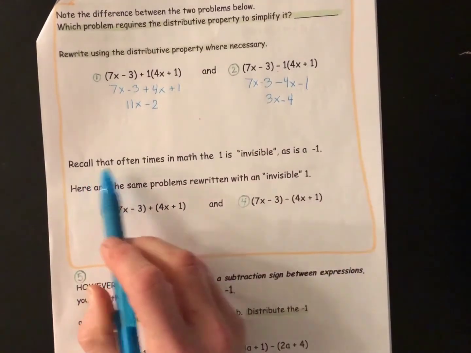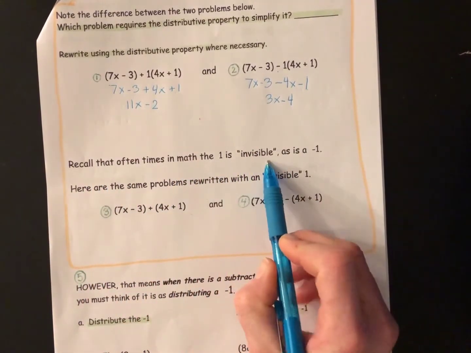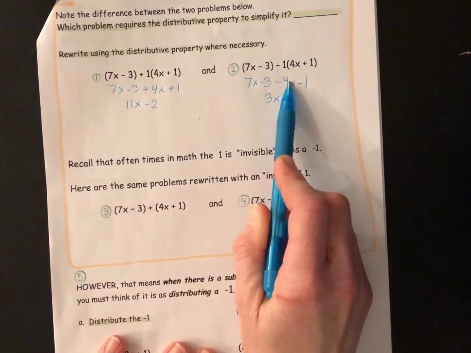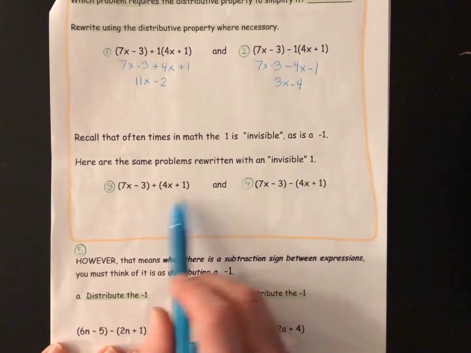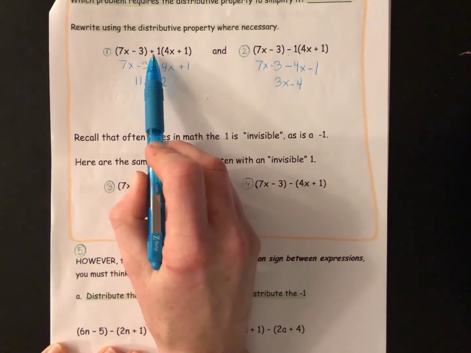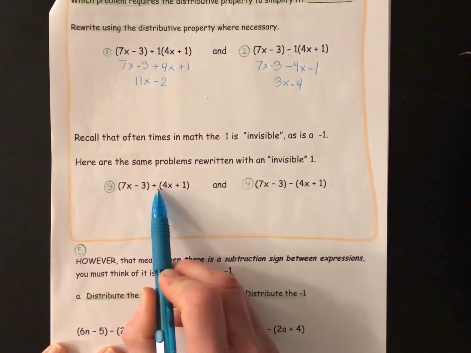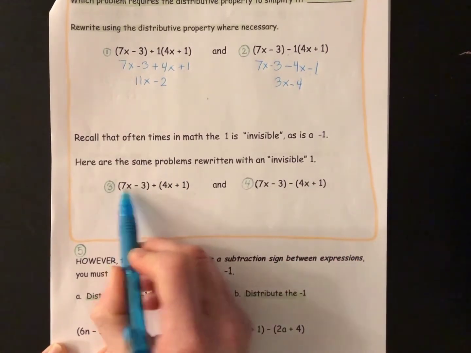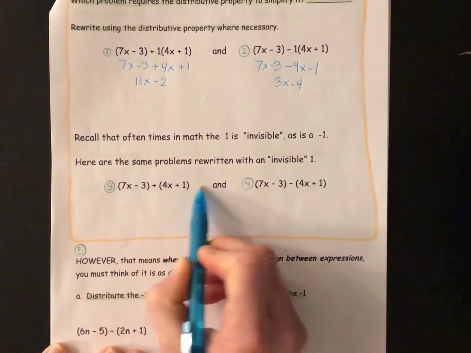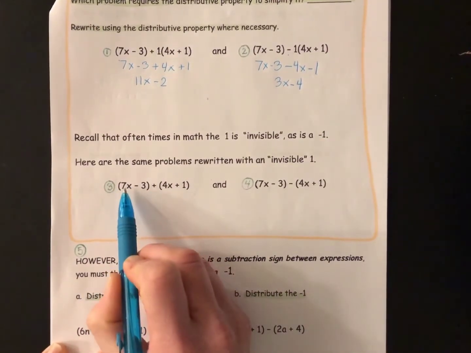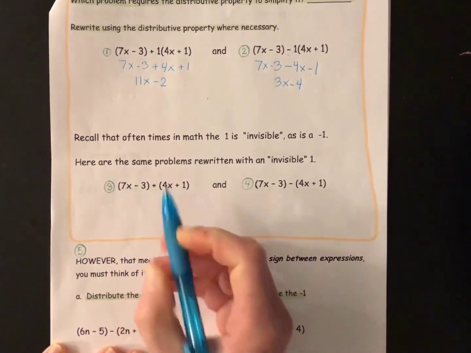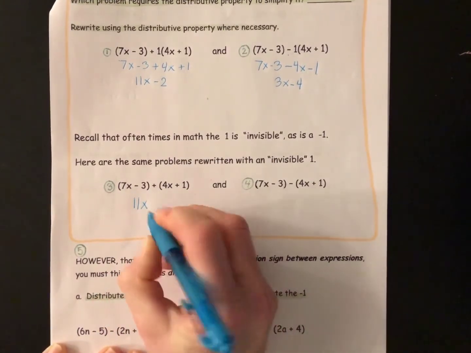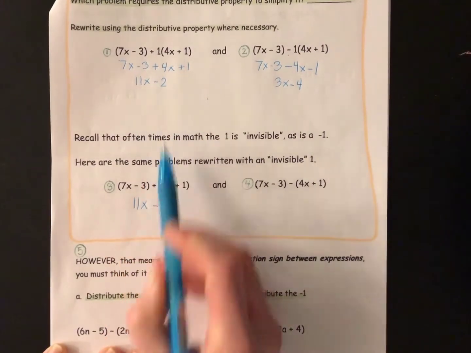Now let's come down here. Recall that oftentimes in math, the 1 is invisible, as is a -1. So these two are identical to these two. So these are essentially the same. The only difference is, whereas this has a 1 in front of the parentheses, this has an invisible 1 in front of the parentheses, both of these. So obviously here we don't have to distribute because there's nothing to distribute, right? So okay, we have 7x plus 4x is 11x. -3 plus 1 is -2. So we got the same thing.